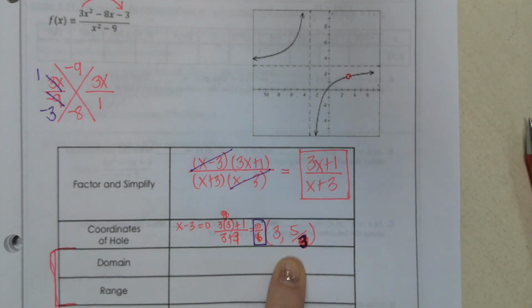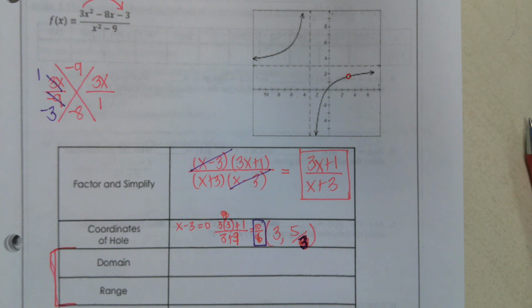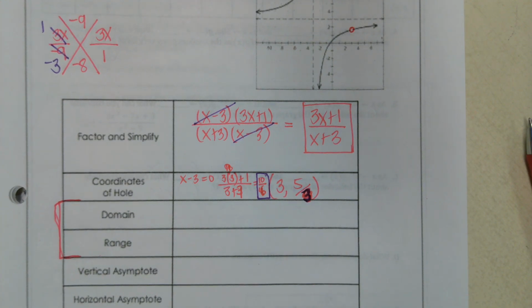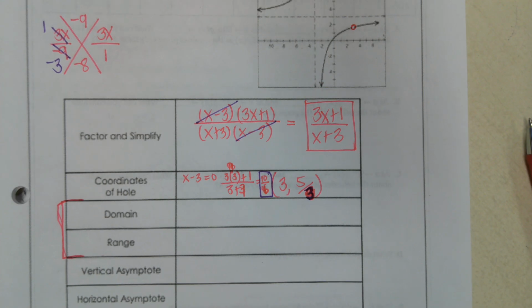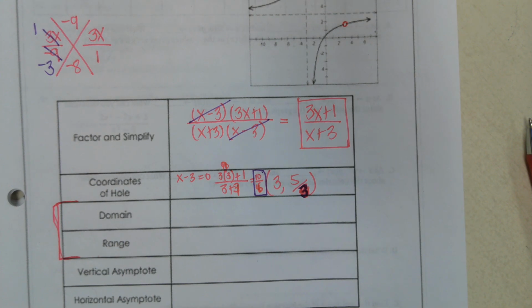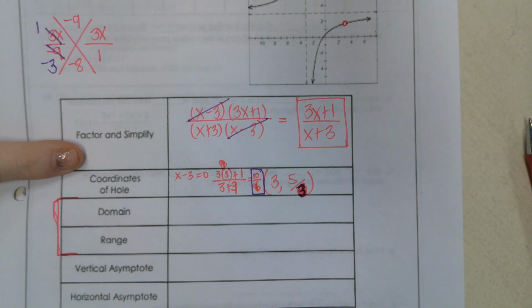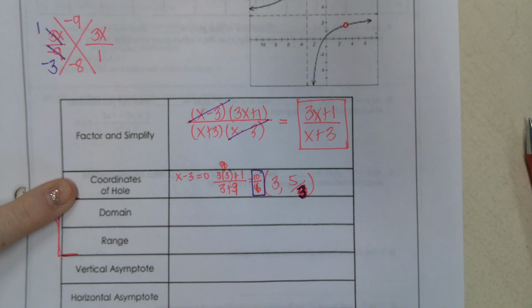I'm not going to cut myself slack on Wednesday. My bad. Am I right now? I'm so sorry. Look, if you're confused and it's my fault, y'all call me out. I promise you are not going to hurt my feelings. All right, am I okay now? I factored and simplified, and I found the coordinates of my hole. With trouble, but I did it.